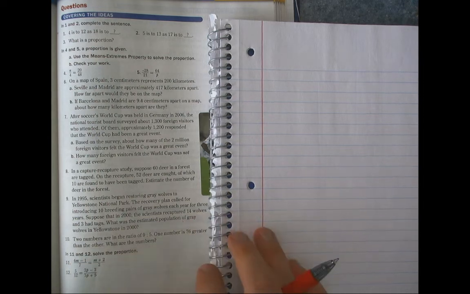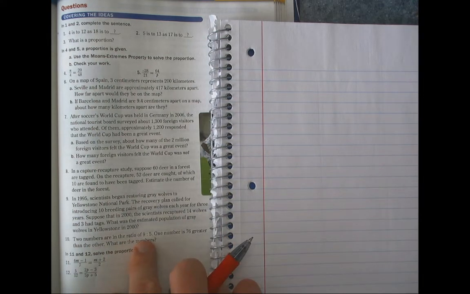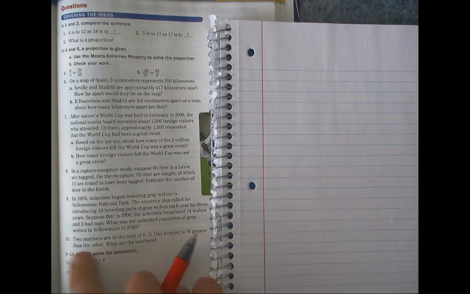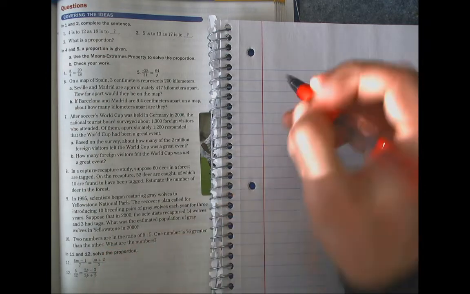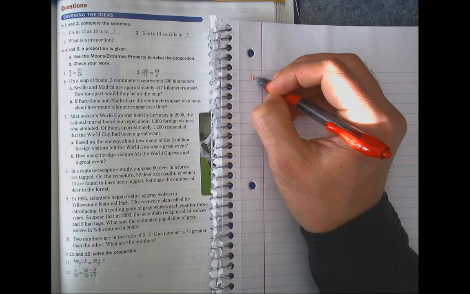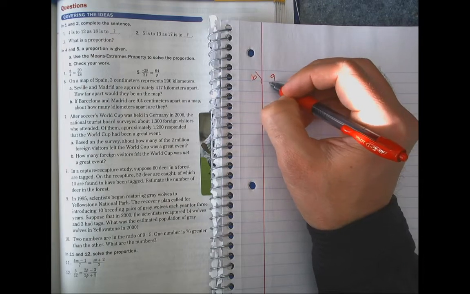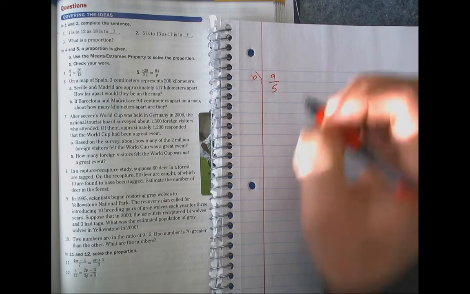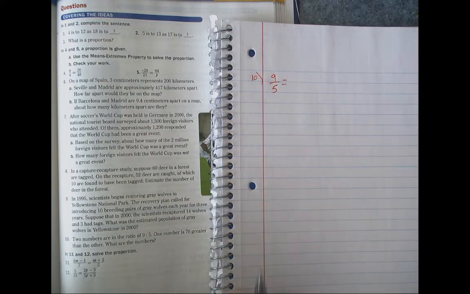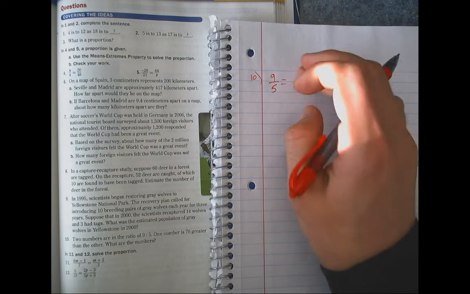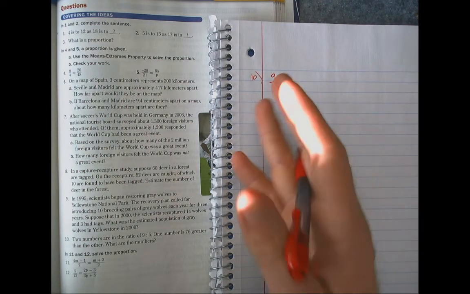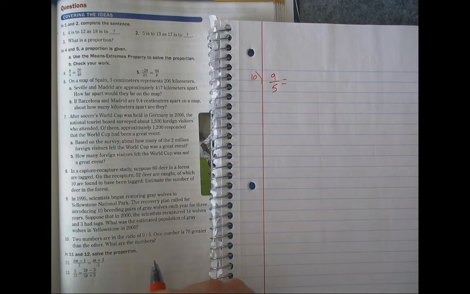Okay, next up is number 10. It says 2 numbers are in a ratio of 9 to 5, and one number is 76 greater than the other. What are the numbers? So they give you the initial ratio to set up. So it's 9 over 5. And with our other information, we're going to set up a ratio that's equal to this, which means in proportion, so we can cross multiply.